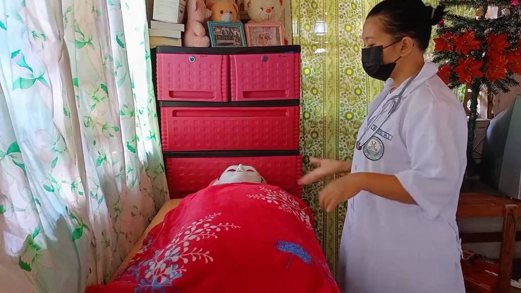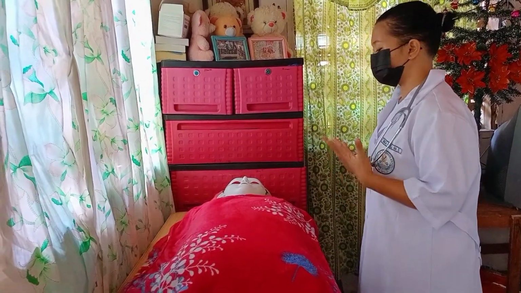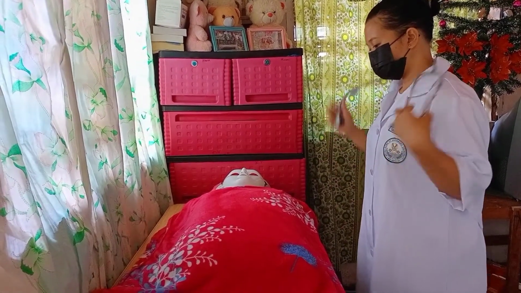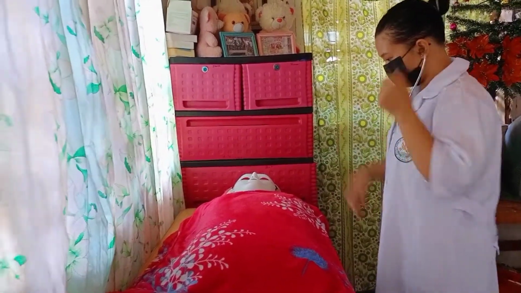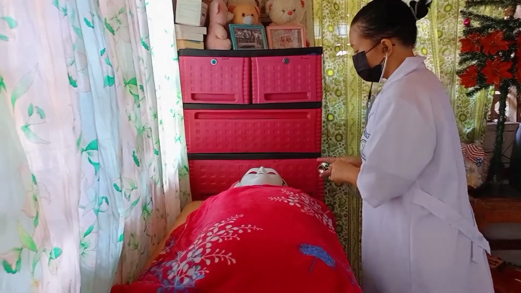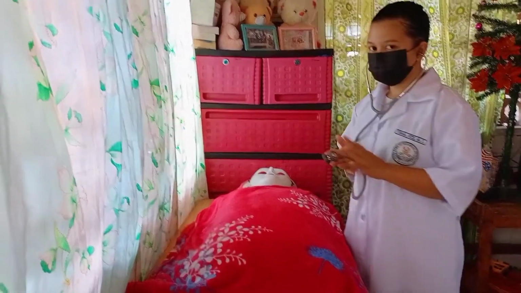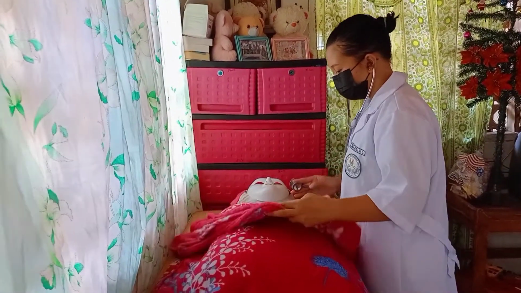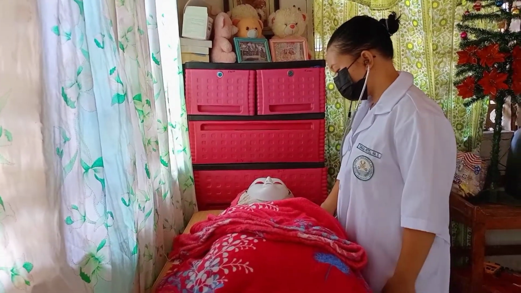Next is to inspect the abdomen for the presence of distention. So, I go to auscultation and percussion. To perform the auscultation, I use the bell of my stethoscope on the right and left lower and upper quadrants of her abdomen, listening to the sounds made by internal organs, such as the heart and lungs. Also listen if there are bowel sounds.